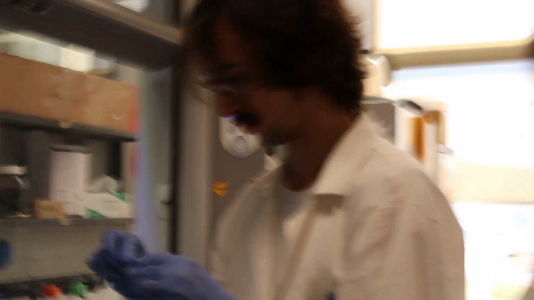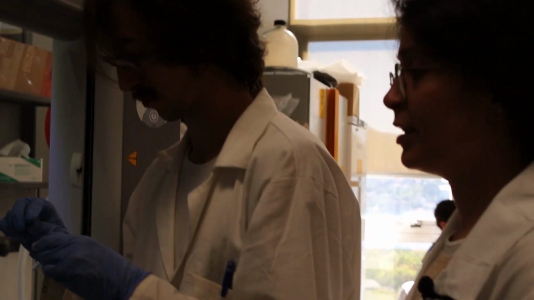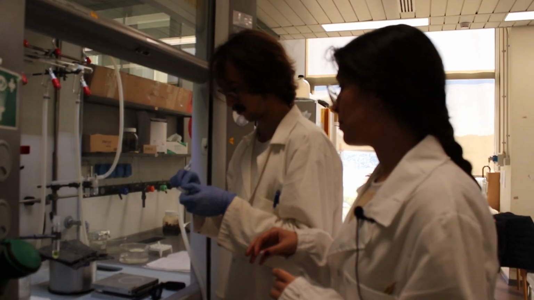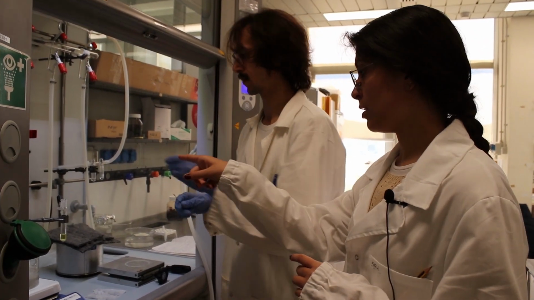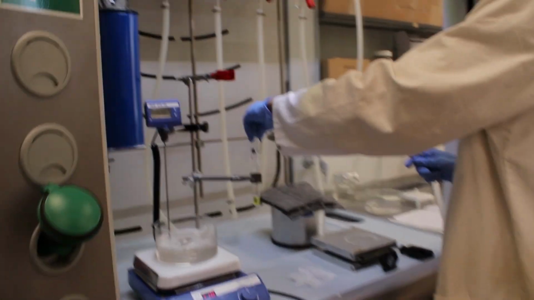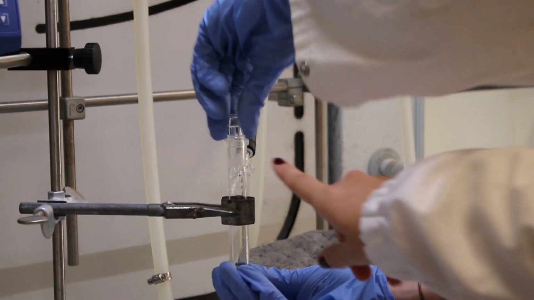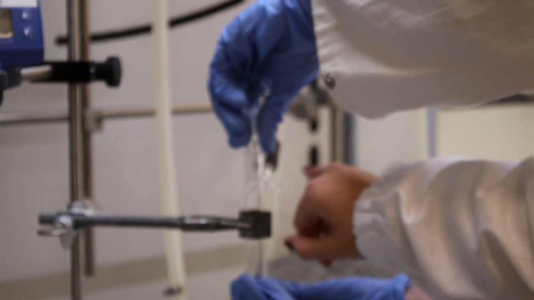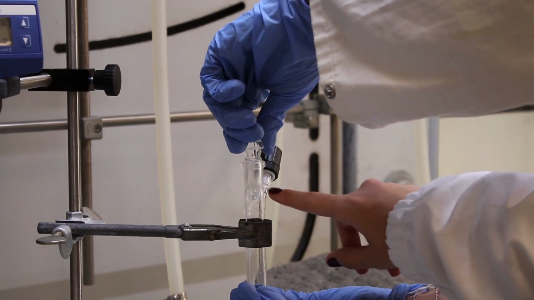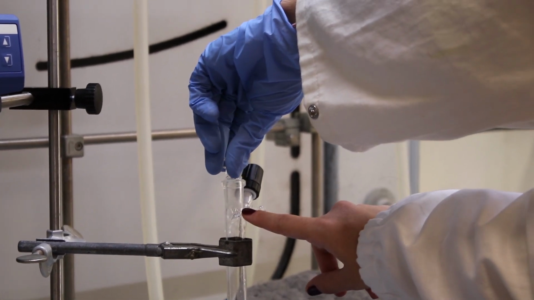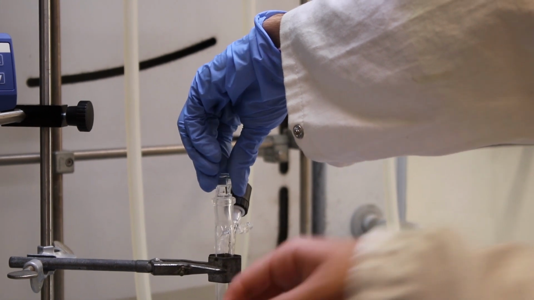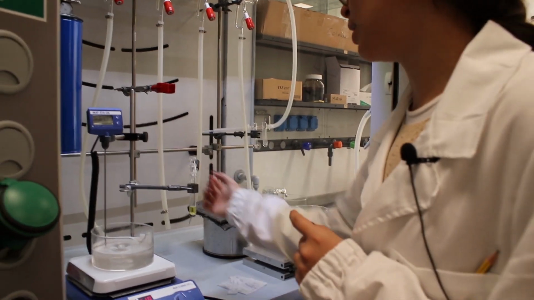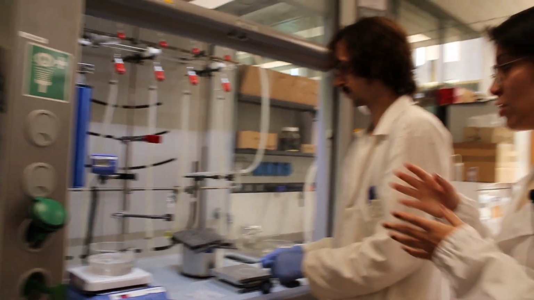Once it is quite homogeneous on the cap, you simply put it in the Schlenk tube and screw gently in order, as you see, to make it translucent, transparent, so you are sure that all the grease is well homogeneous on the inside of the Schlenk tube.